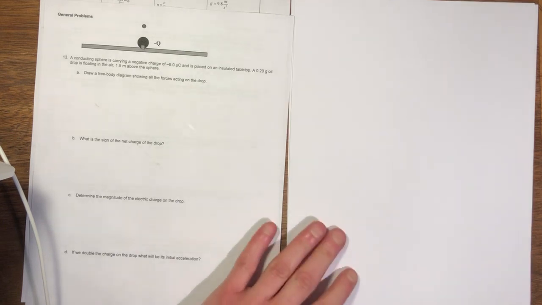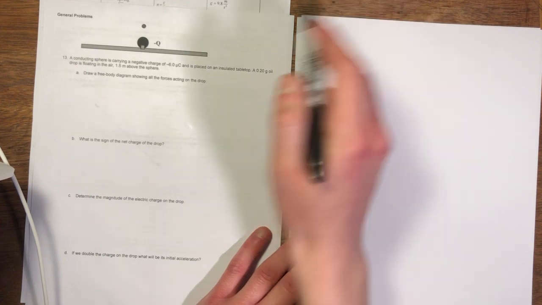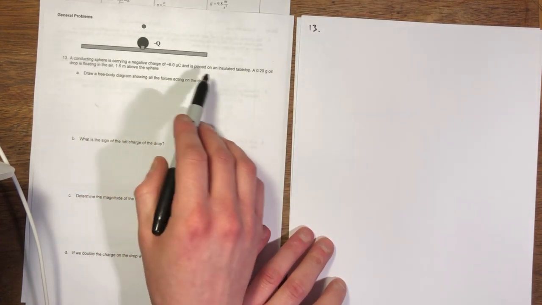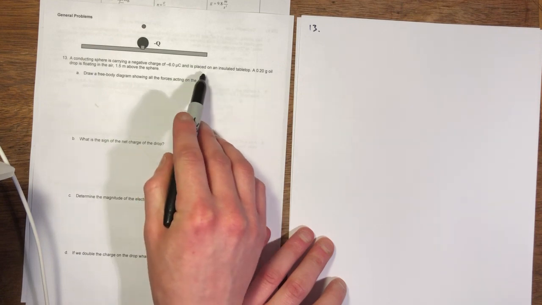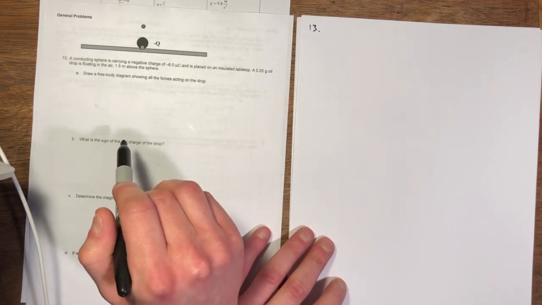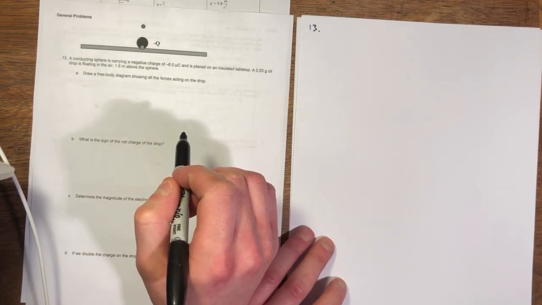All right, general problem number 13. Let's see how this goes. Not as bad as it seems. So 13, right there. A conducting sphere is carrying a negative charge of negative 6 microcoulombs and is placed on an insulating tabletop. A 20-gram oil drop is floating in the air 1.5 meters above the sphere.